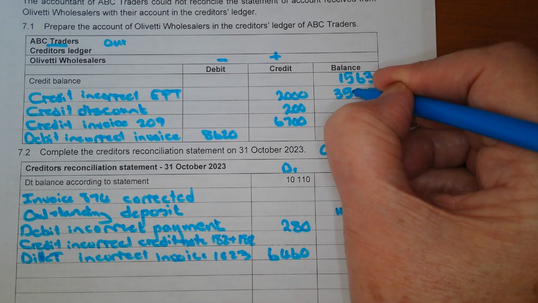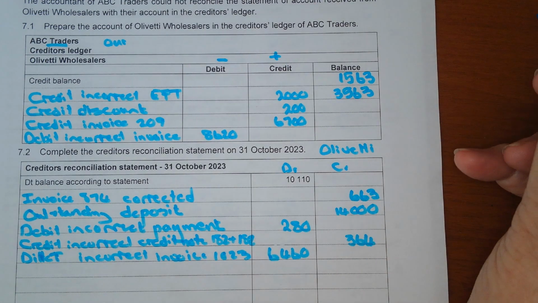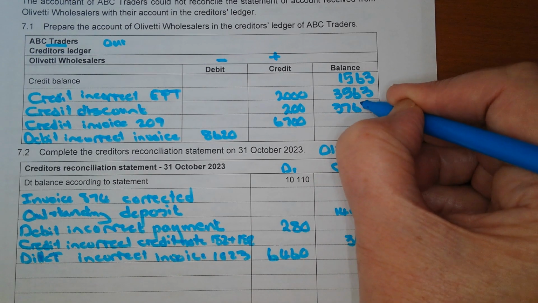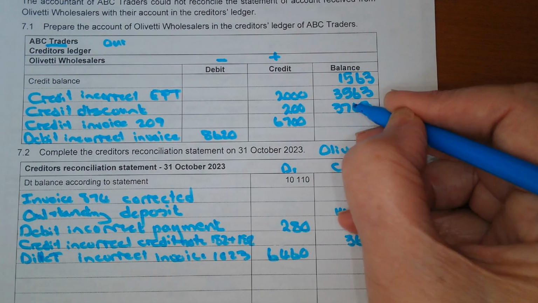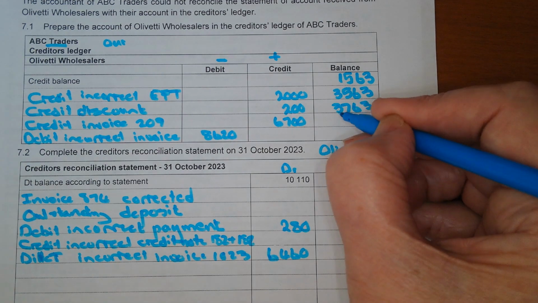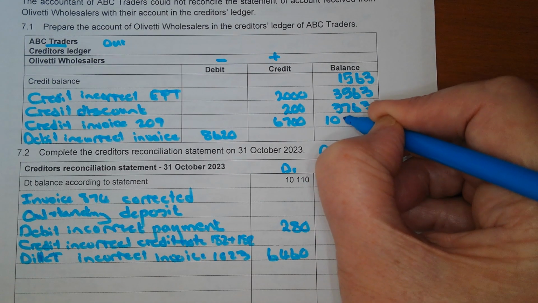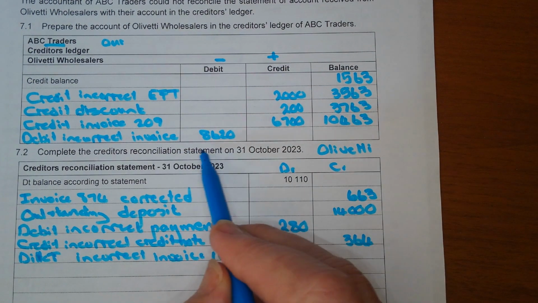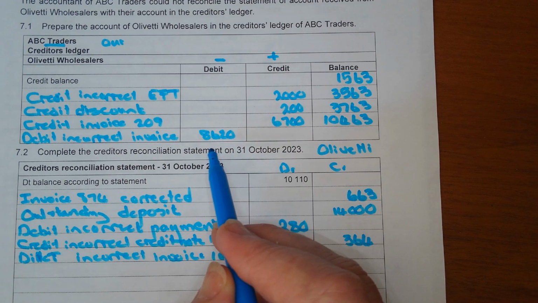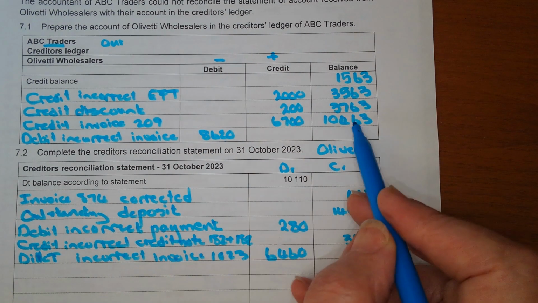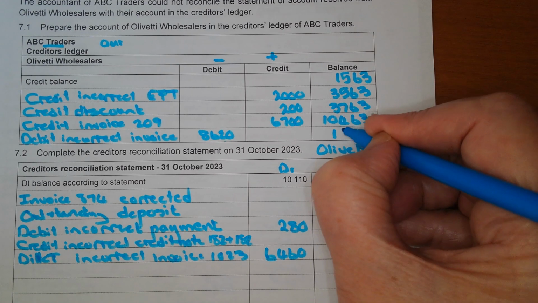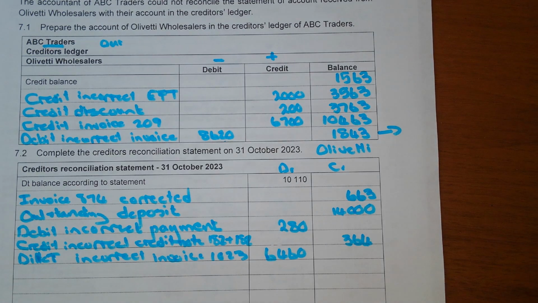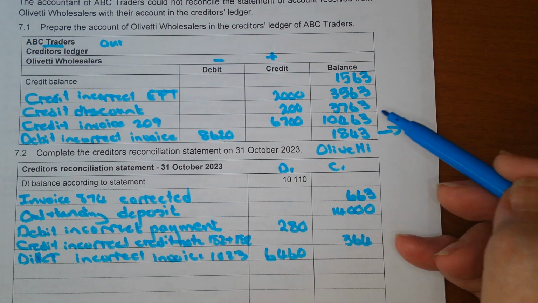Then the outstanding balance is 3563. The 200 must be added, 3763. And the 6700 must be added. And now we owe 10,463. And then after this incorrect invoice was corrected, we have to subtract that from the figure, and that will give me 1843. So that is my closing balance after I've done the additional entries.